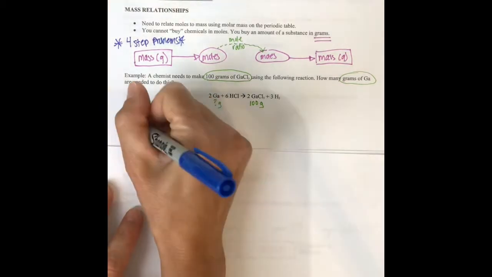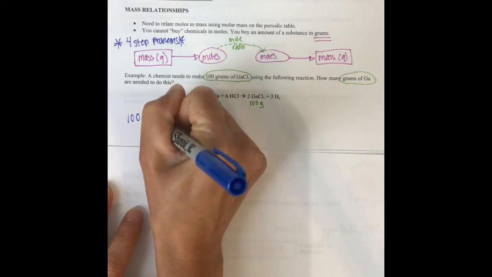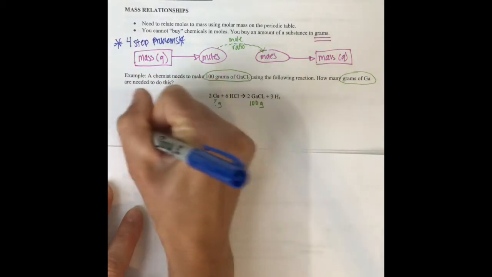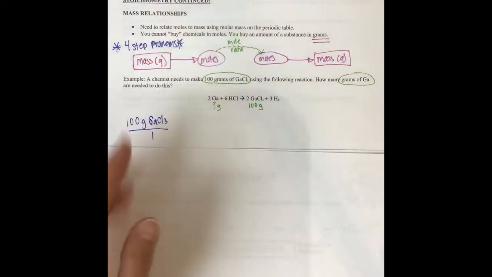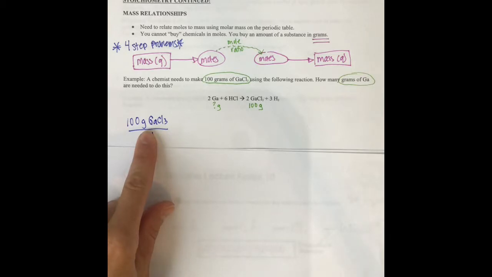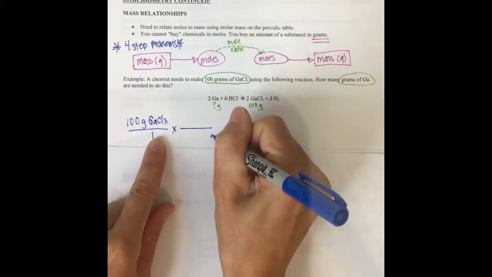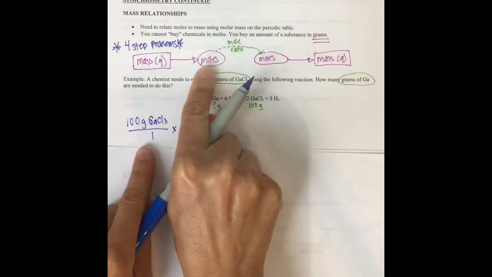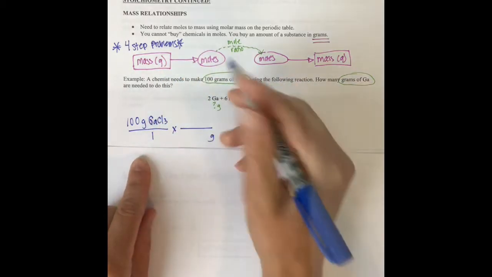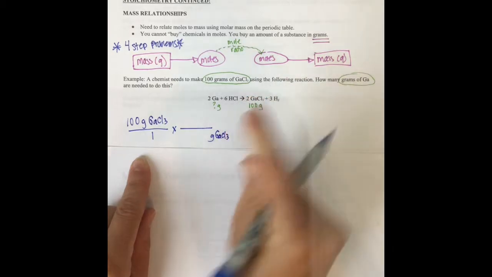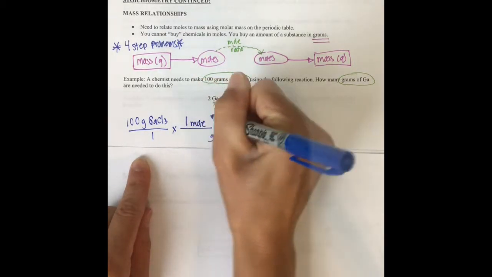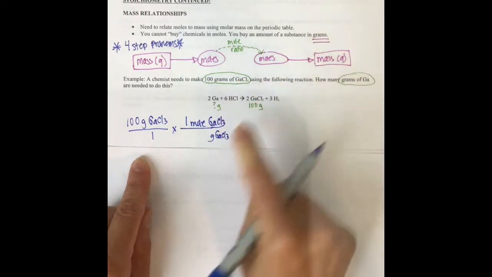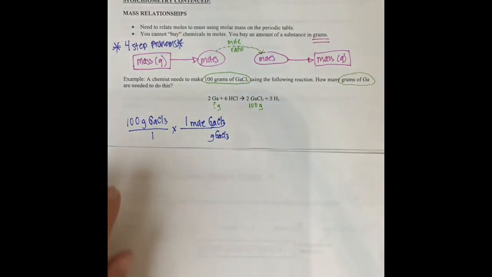We're going to use our mole ratio to figure out how much reactant we need. So your setup would look like this. You always start with what you know over 1, right? That is your first step, your mass. I don't want grams anymore. Remember, we want to switch it to moles. So I have to put grams of gallium chloride on the bottom so that they'll cancel. Well, what's the mass of 1 mole of gallium chloride?